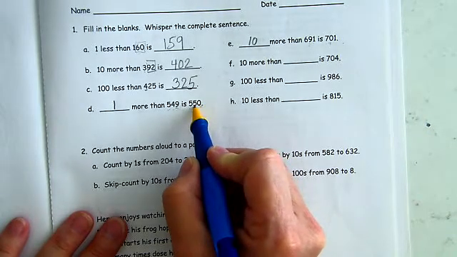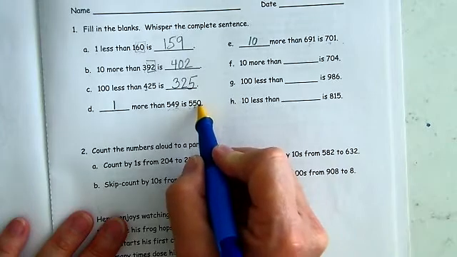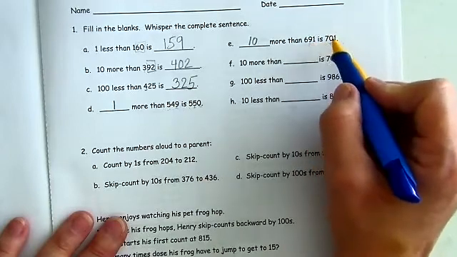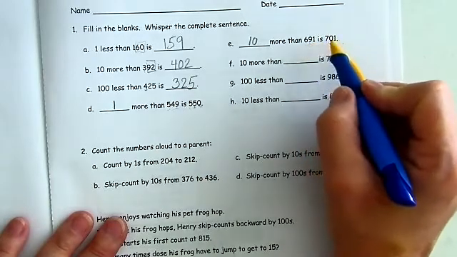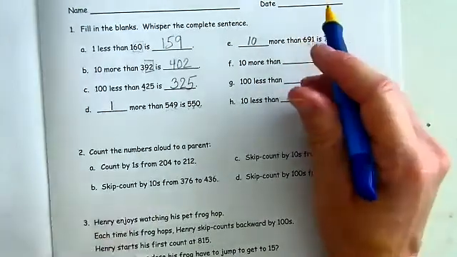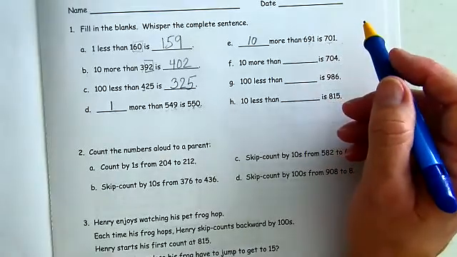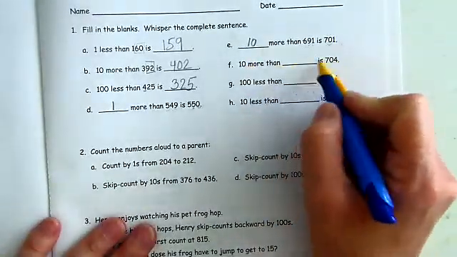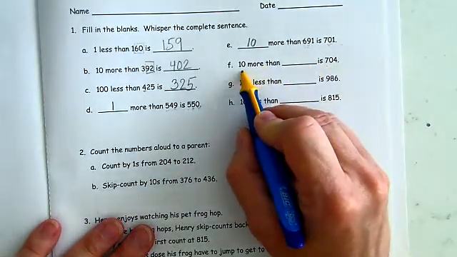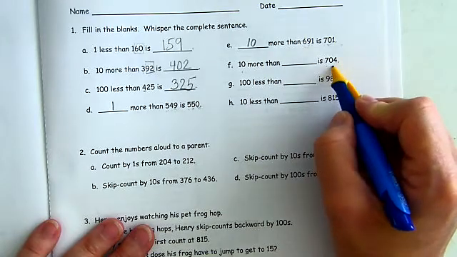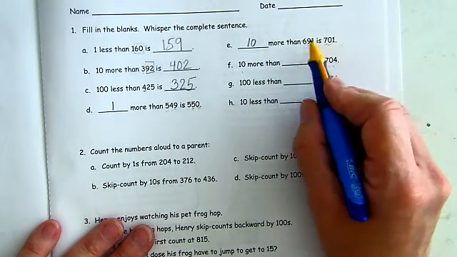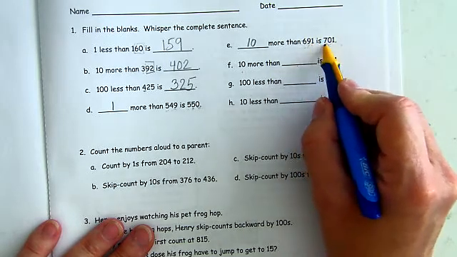So we're probably looking at a ones that has changed over. Here, the hundreds changed, but the tens did also, which means we're probably looking at a 10 that changed over and went up to the hundreds. 10 more than something is 704. So we know that we can take 10 away from 704 to get this answer. It's a lot like the opposite of what we were doing here.